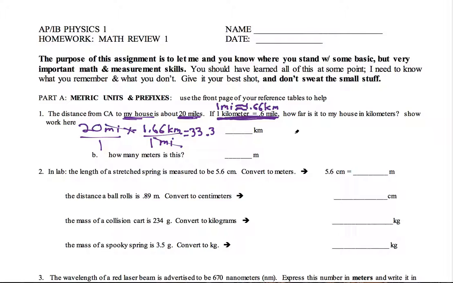Now, let's check by doing it the other way, with the conversion factor of 1 kilometer to 0.6 miles. Again, I start with my 20 miles, my original measurement, and I multiply by 1 kilometer for every 0.6 miles, right? Again, over 1, I have my miles on top and my miles on the bottom. Now the difference here is my final arithmetic.